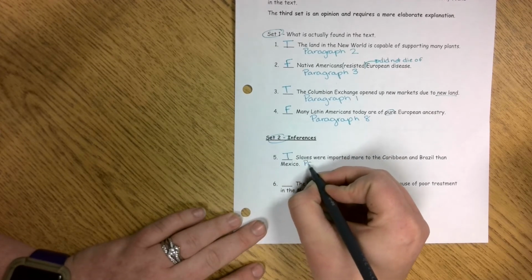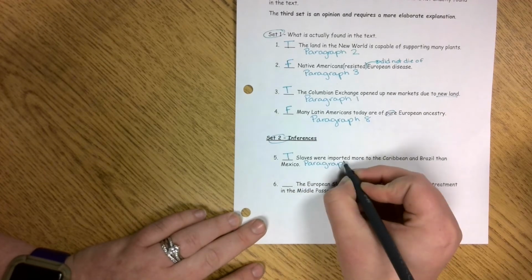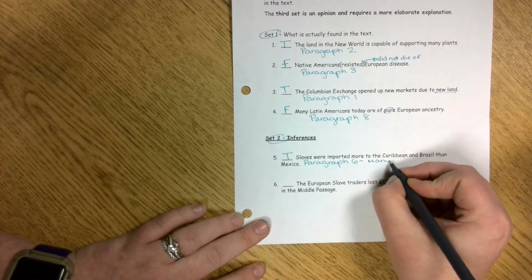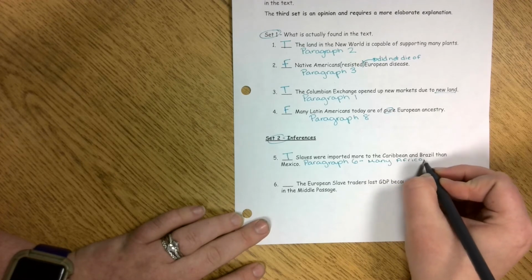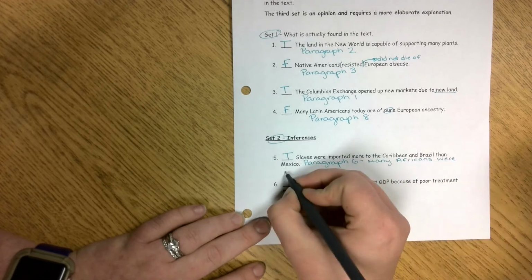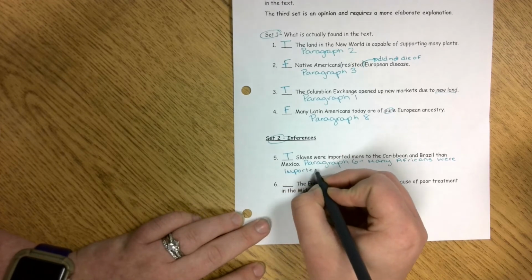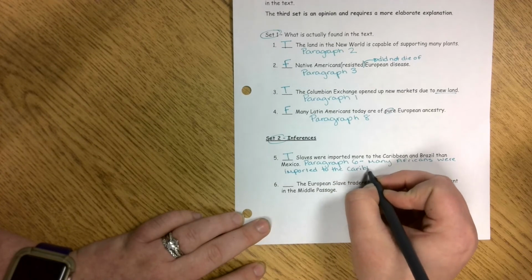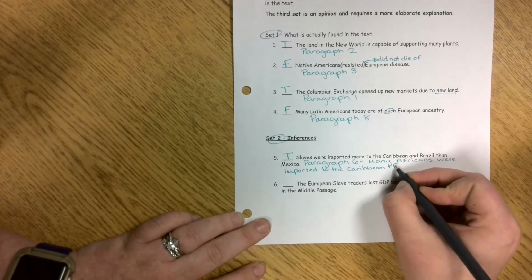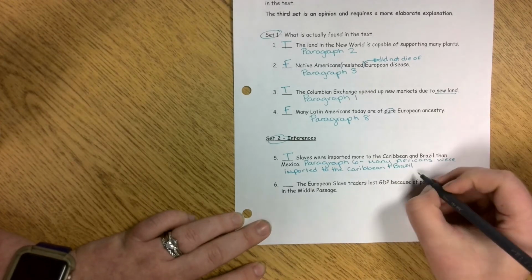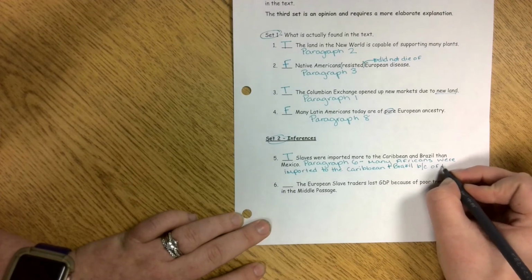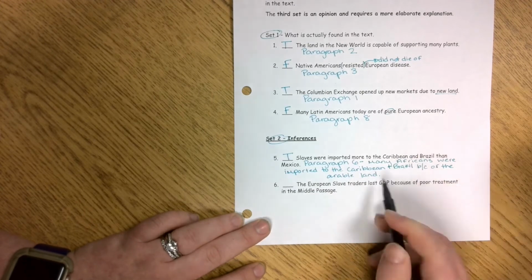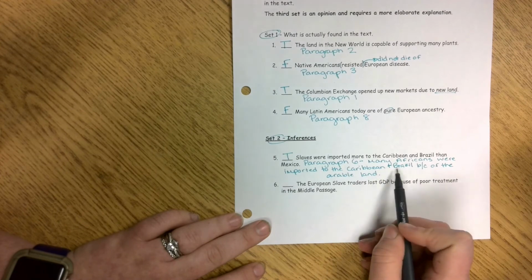Because paragraph 6 says many Africans were imported to the Caribbean and Brazil because of the arable land.